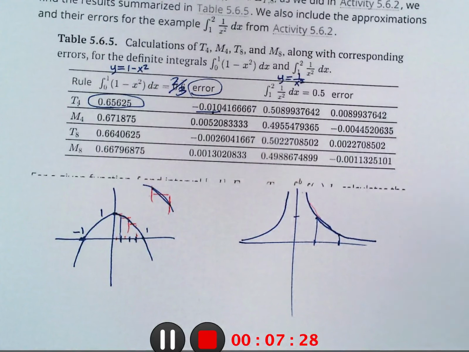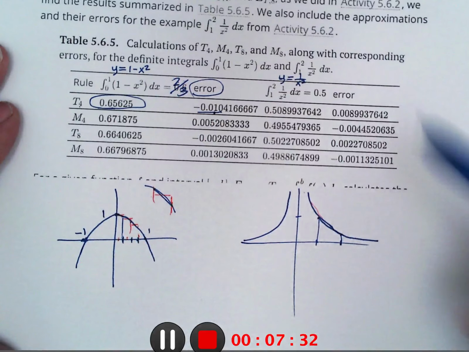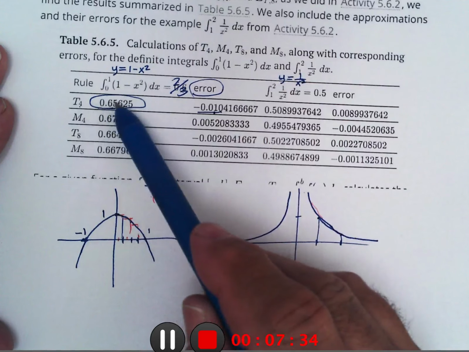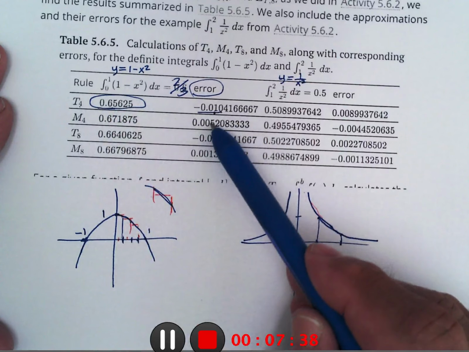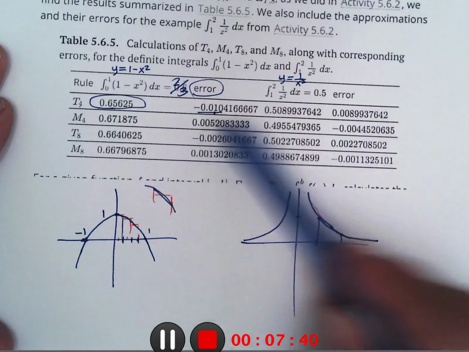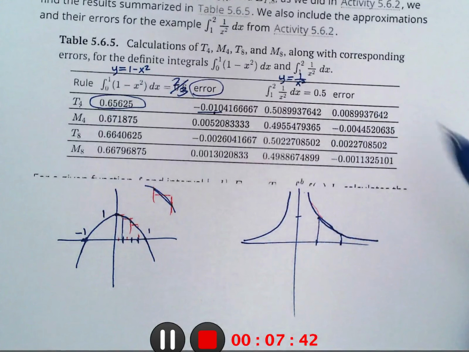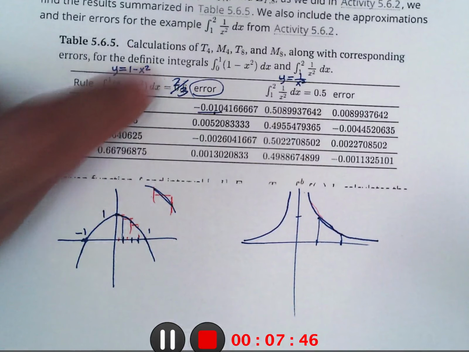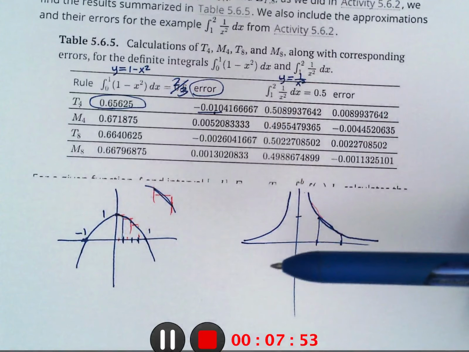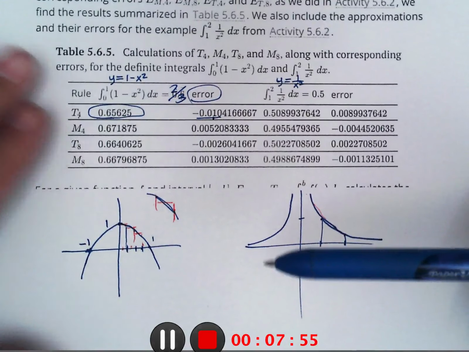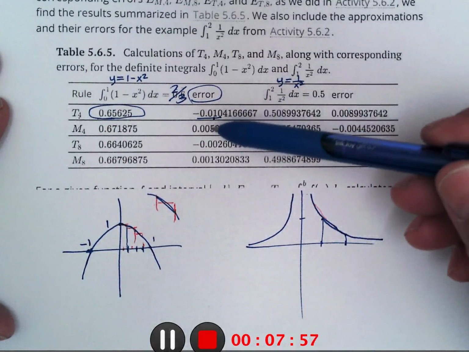Now, the whole point of this is, if the trapezoidal is always going to be over and the midpoint is under, or vice versa, then the true value, which we happen to know in here, but if we had a curve where we didn't know the equation, the true value would be somewhere in between.